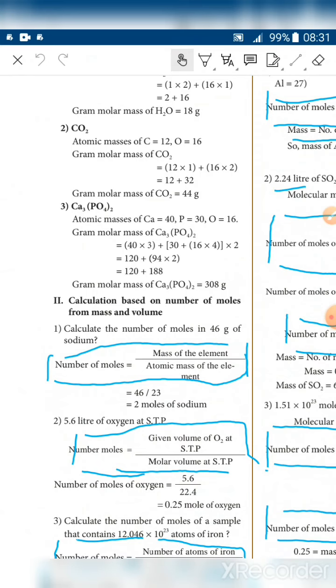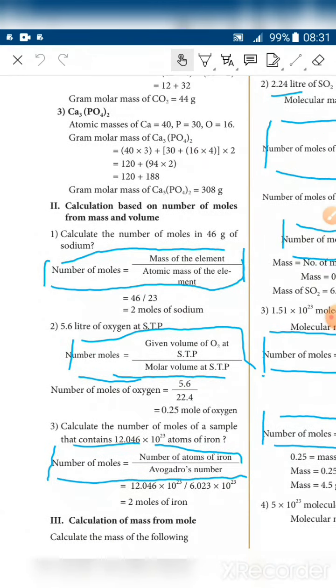When the given substance is in the form of volume, for example 5.6 liters of oxygen, use given volume by molar volume. Molar volume is a constant determined volume, that is 22.4 liter at STP.